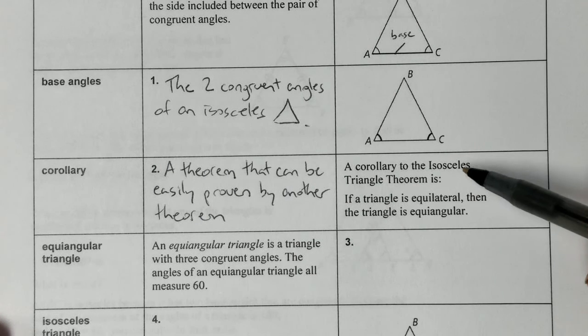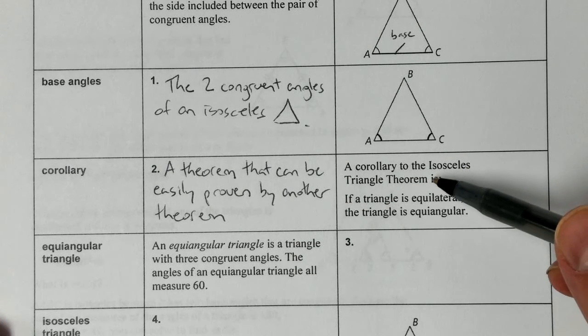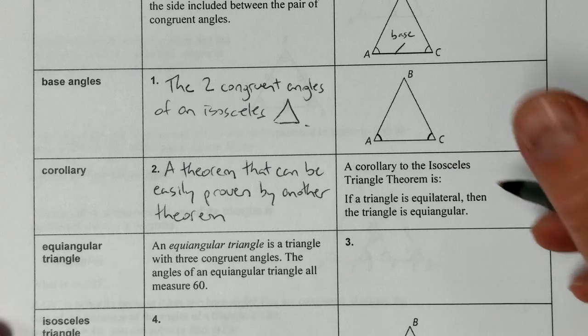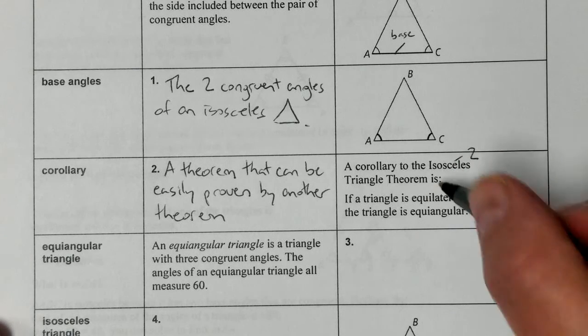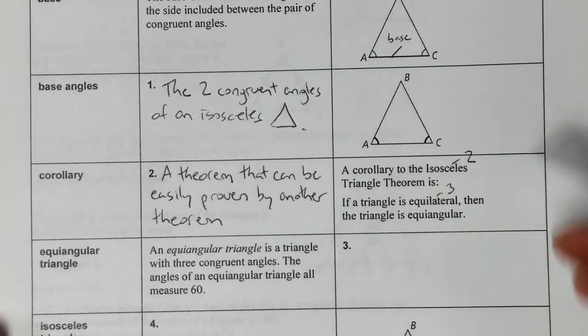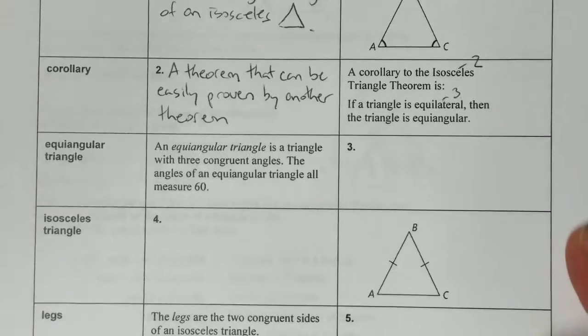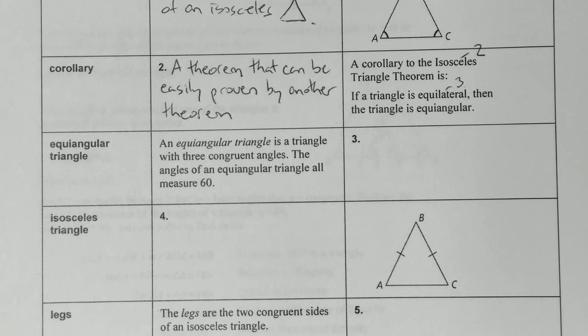So the corollary to the isosceles triangle theorem, which had 2 sides equal, was this one, which is equilateral, which has 3 sides equal. So a corollary would be something very, very similar and easily proven.